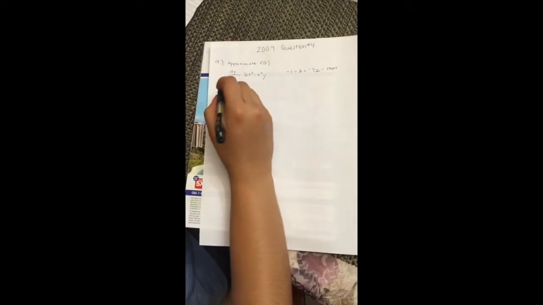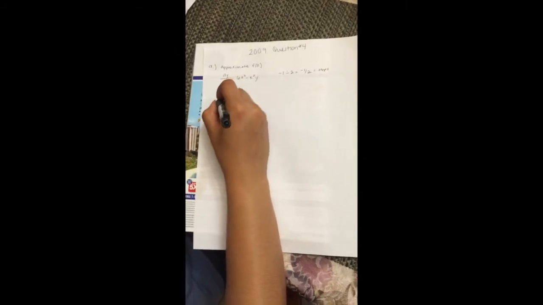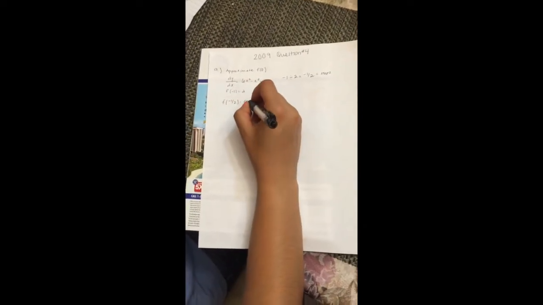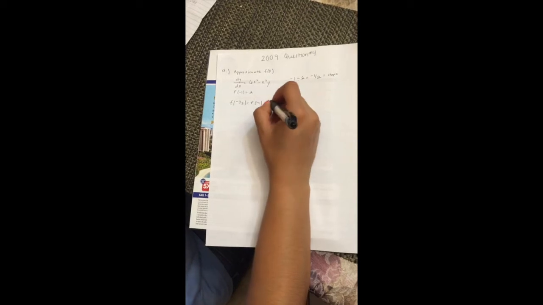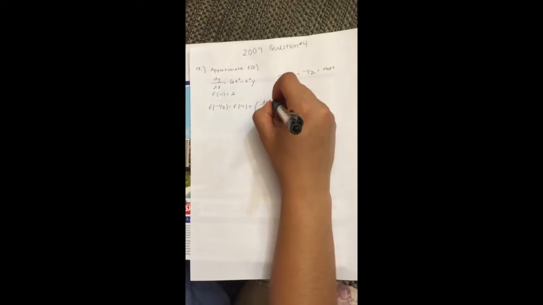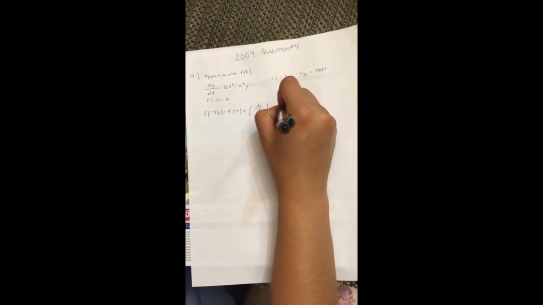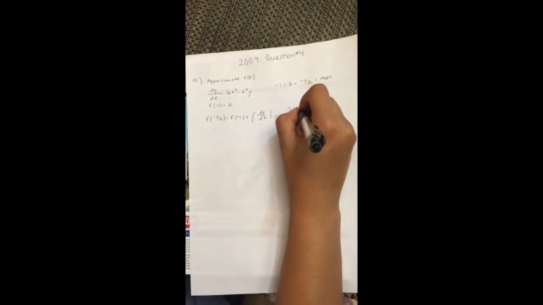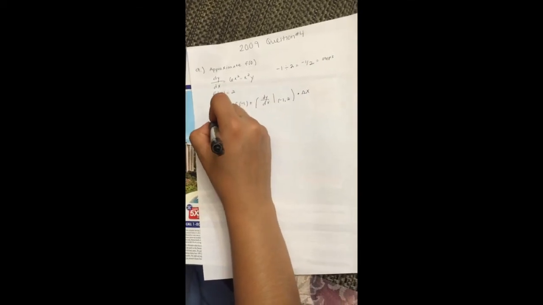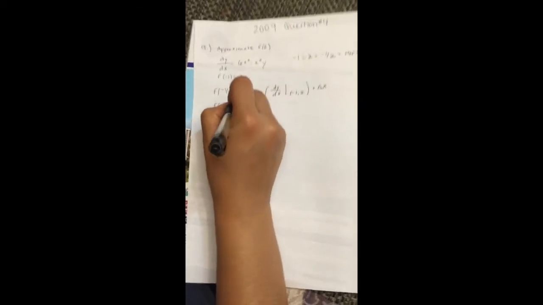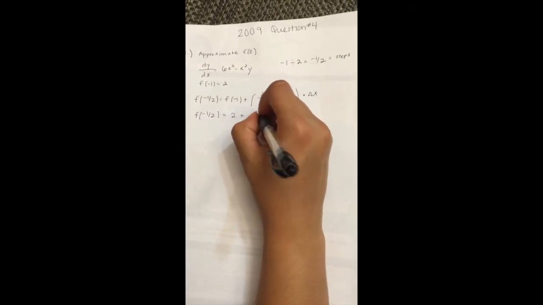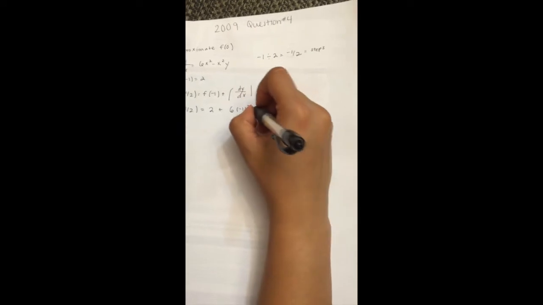The next step is to find f of -1/2. To find f of -1/2, we set that equal to f of -1 plus dy over dx at the point -1, 2 times the change in x. We are given f of -1, and that is equal to 2. So we add 2 plus dy over dx at -1, 2, and then we multiply that by the change in x, which is 1/2.